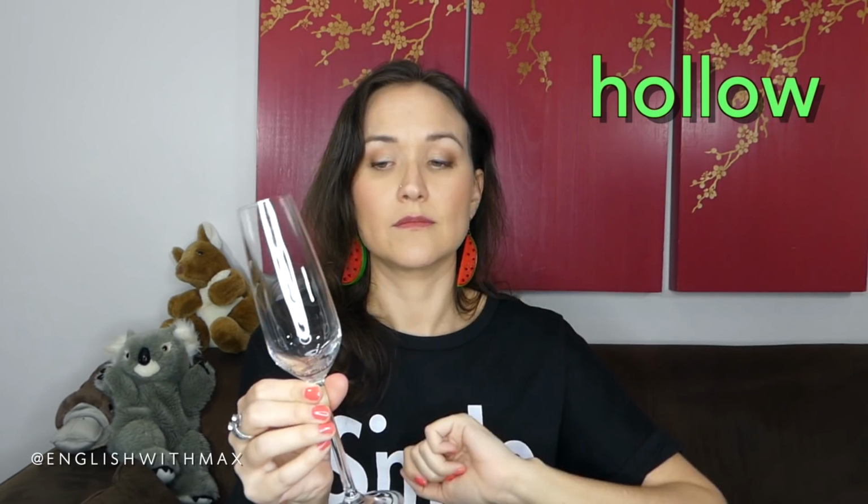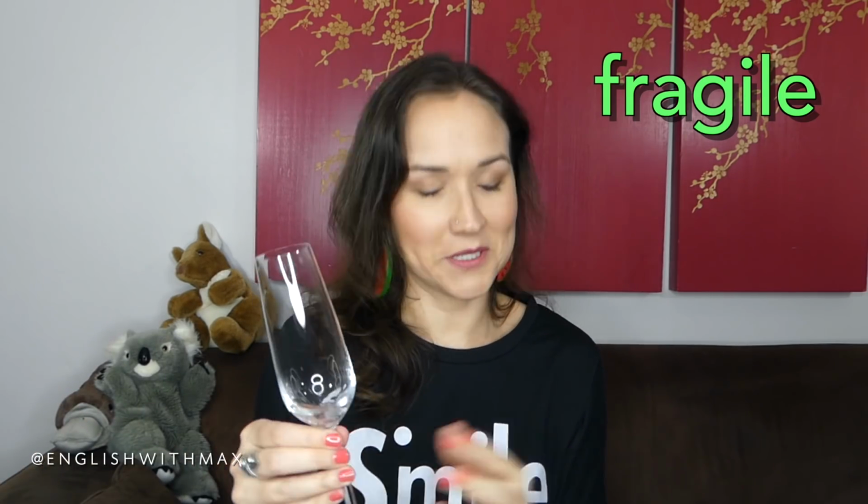This is made of glass. It's hollow. And because it's made of glass, it's also quite fragile. If I dropped it on tiles, it would probably break.